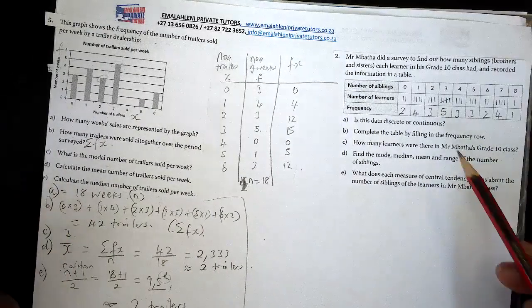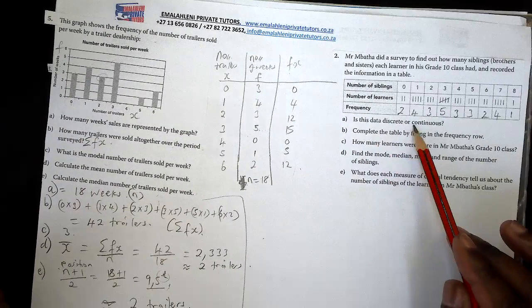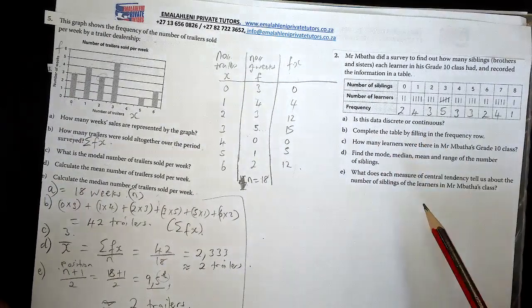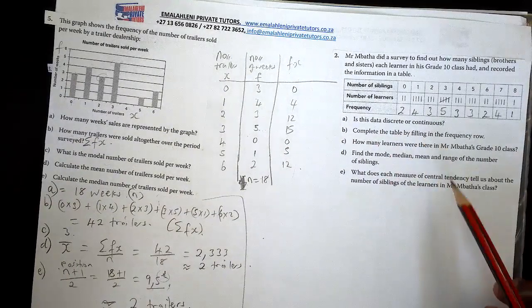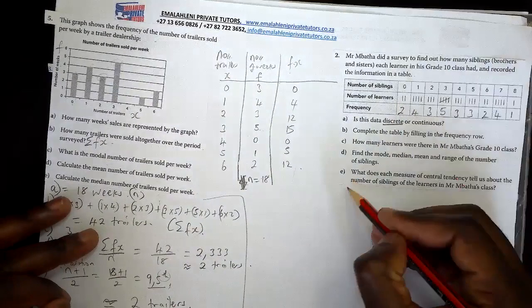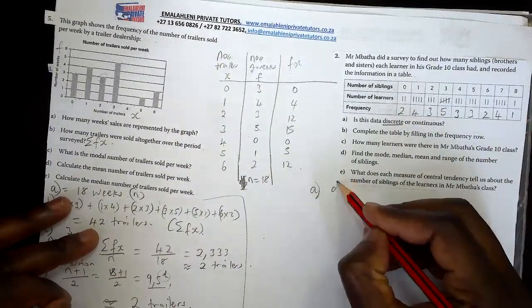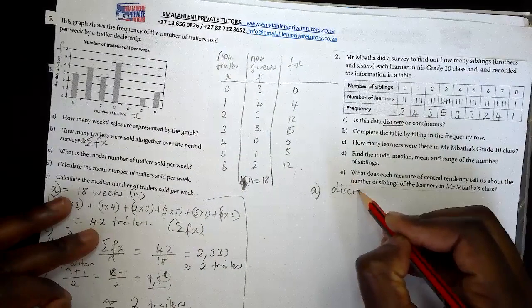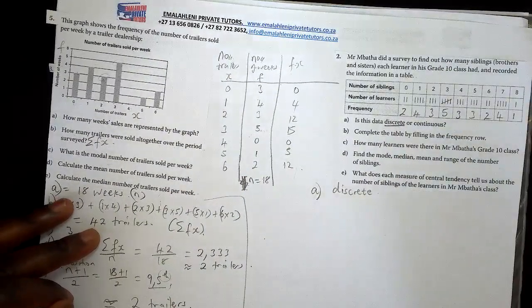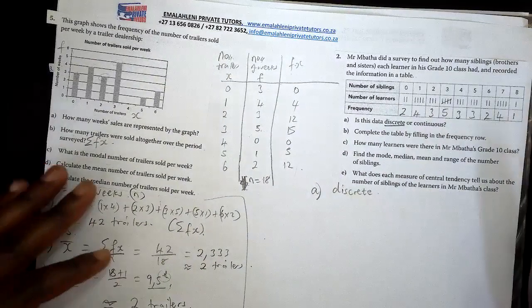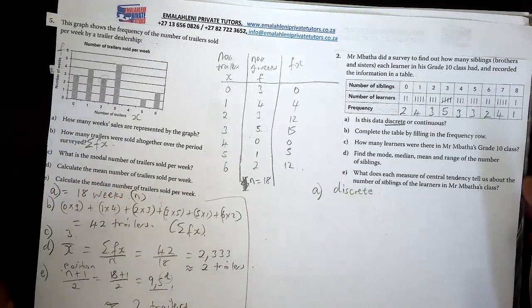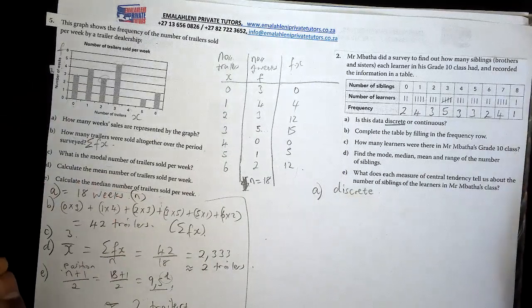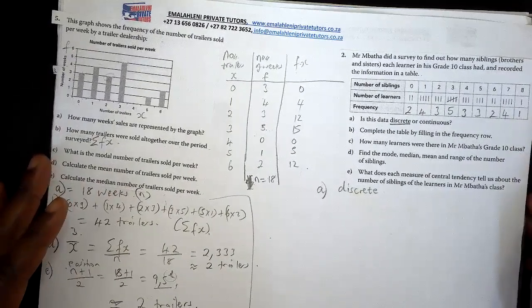So now what do we have? Is this data discrete or continuous? Number of learners, number of siblings. So this should be discrete. We are talking of number of people here. They can only exist as whole numbers. You can't measure, you can only count. Data that can be counted is discrete. Data that can be measured is continuous. There is no measuring here, there is counting here. So that determines that our type of data is discrete.